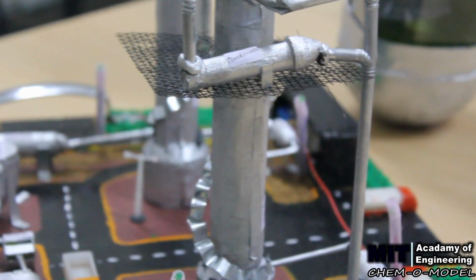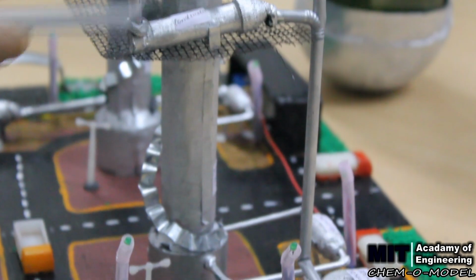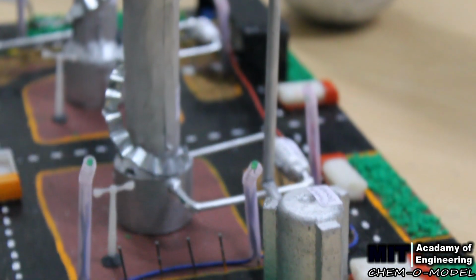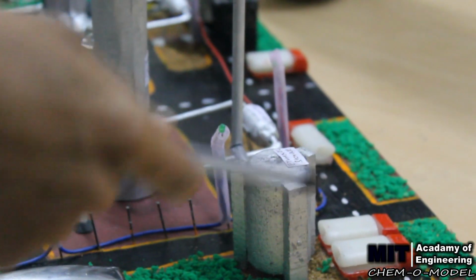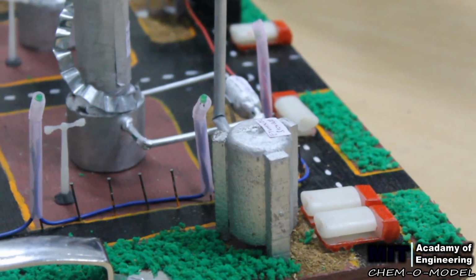The product is withdrawn from the condenser and then sent to ethanol storage. From the storage, tankers are used to evenly distribute the product.